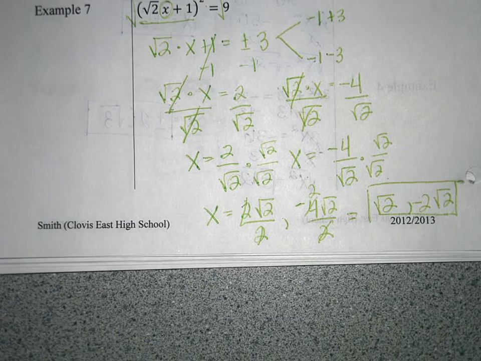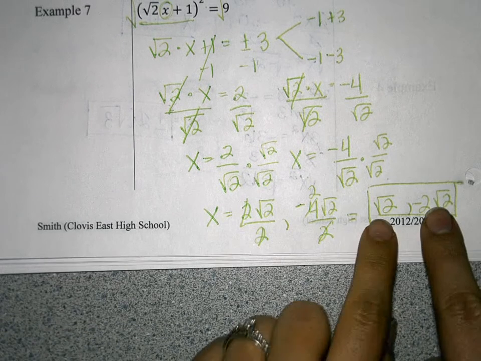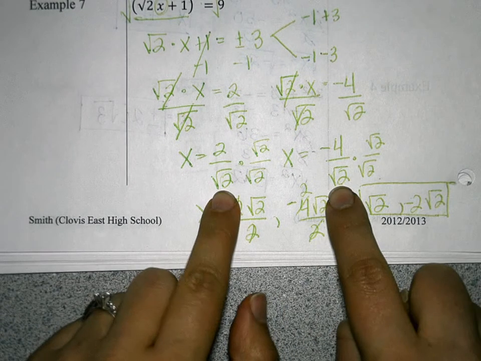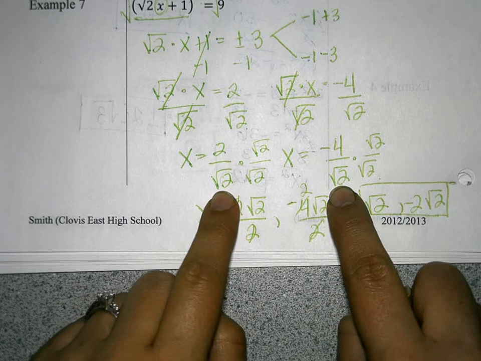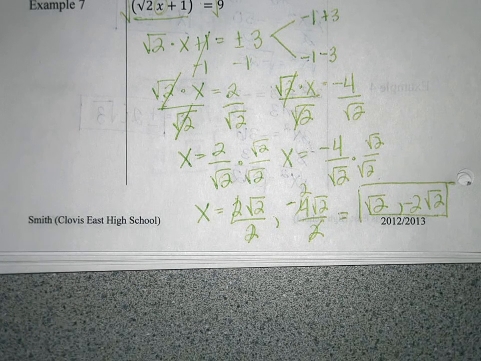So the steps are basically the same as what we did before. The only thing that's different is now we have to worry about when there is a negative inside the square root. And remember, you can never have radicals in the denominator. So make sure you always take care of that, the very last thing.